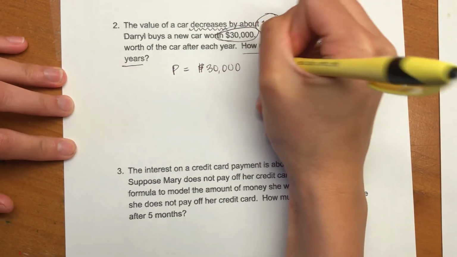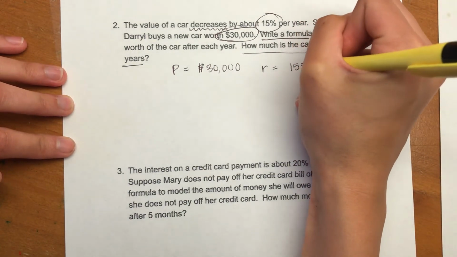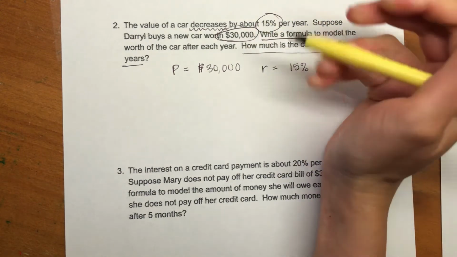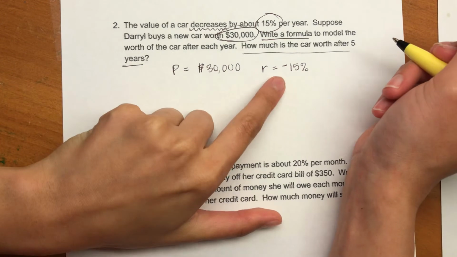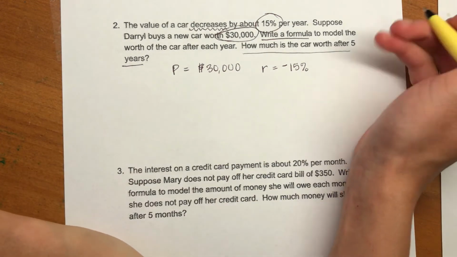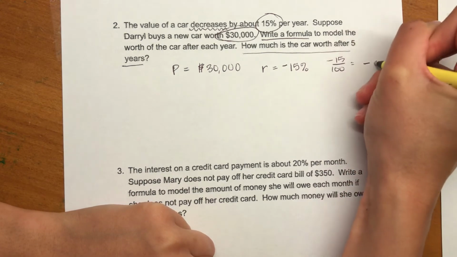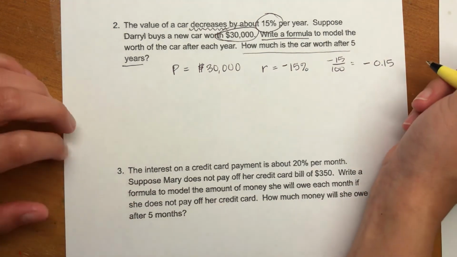Now the rate, this one's tricky, right? It's 15% is my percentage, but it decreases by 15% per year. So since it says decreases, I'm putting in a negative because we want to show this is going to be going down. So negative 15 divided by 100 will be negative 0.15 for my rate. Okay?